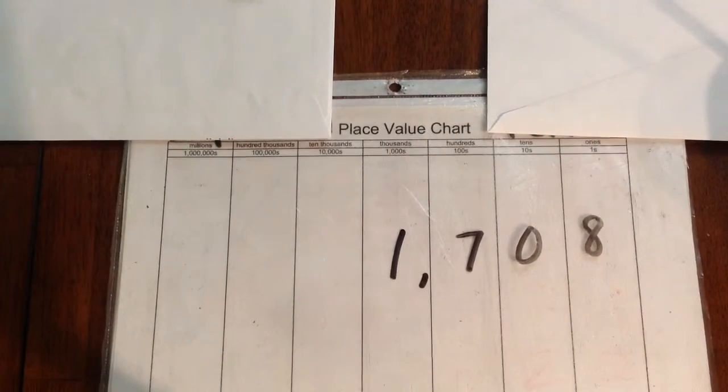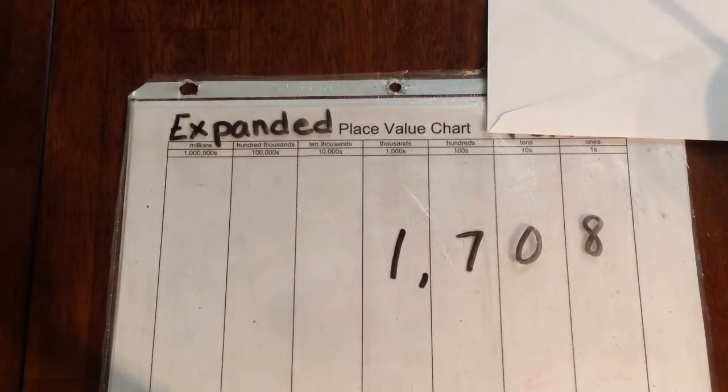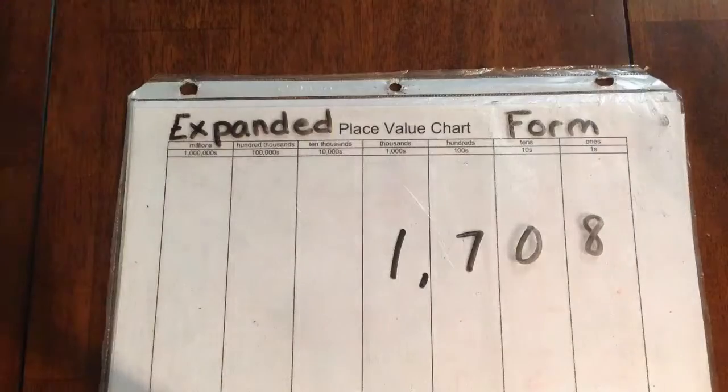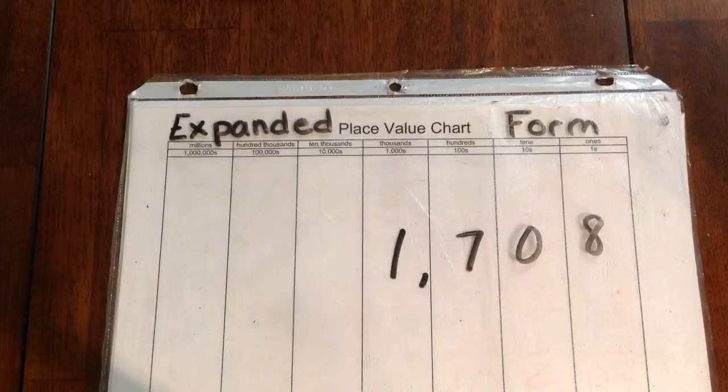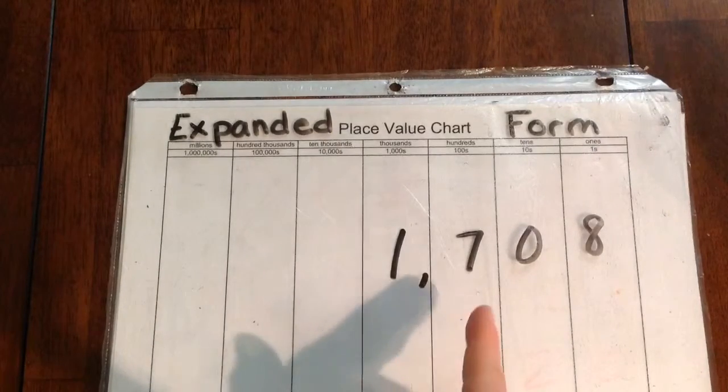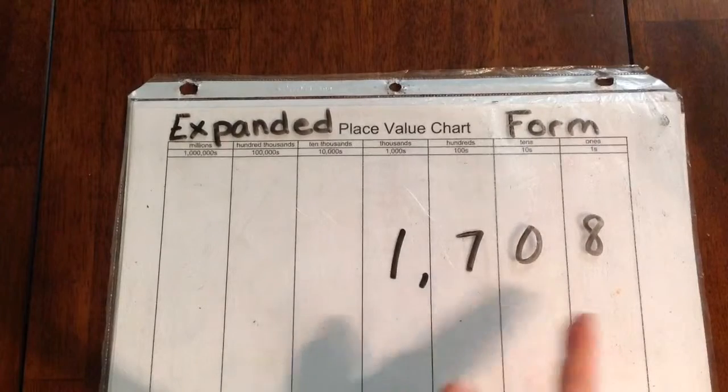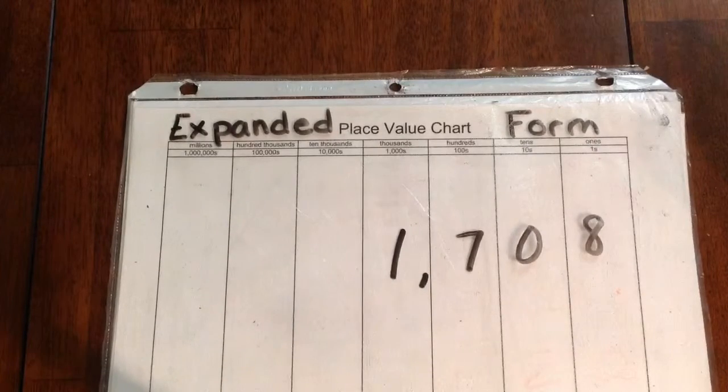All right, ladies and gentlemen, we have a number in front of us. This number is 1,708. It's in standard form because we know that standard form is just numbers. What we're going to do is we're actually going to talk next about expanded form. And expanded form is when you take each number in its place and determine the value of it.